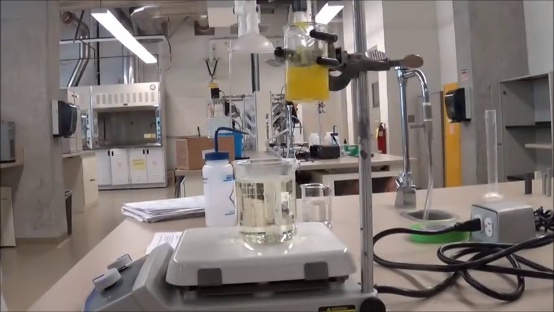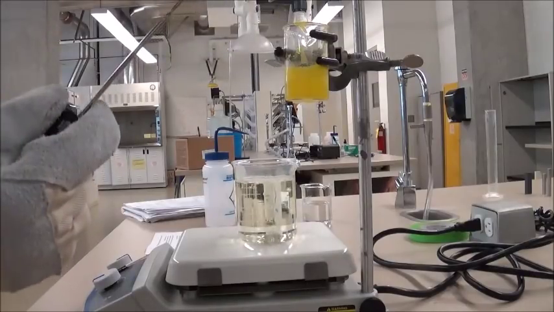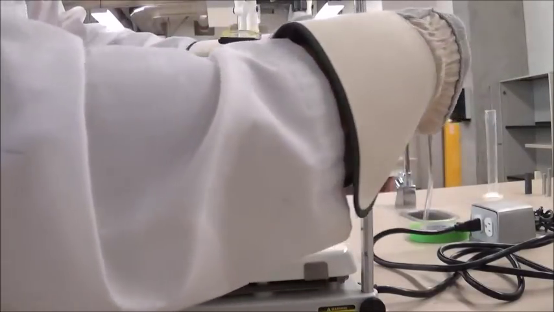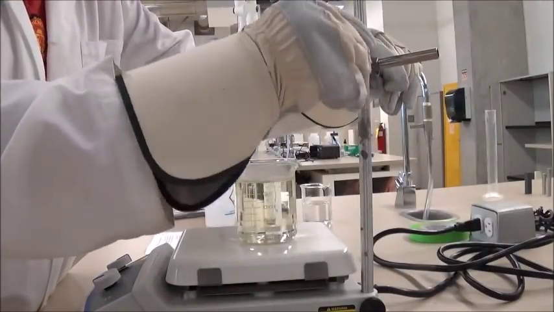Now once you have taken the temperature readings every 15 seconds and the 9-fluorine has solidified, we're now going to repeat this process again by simply putting the solidified 9-fluorine in the beaker in the hot water bath once again.